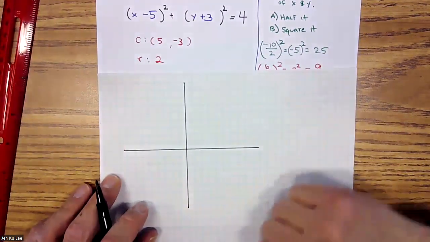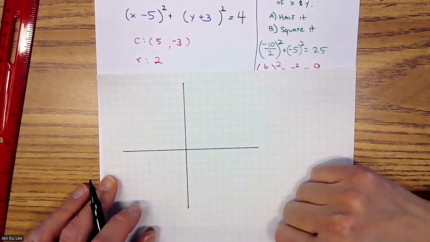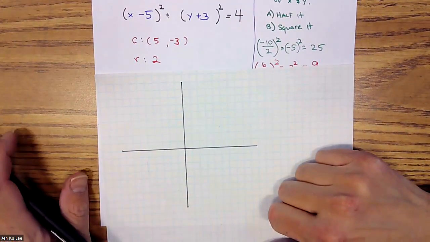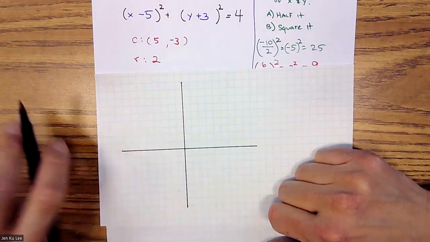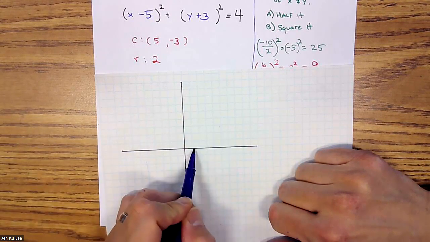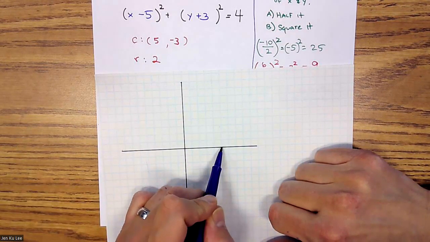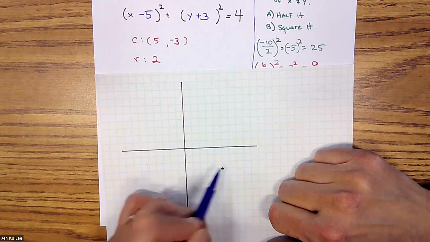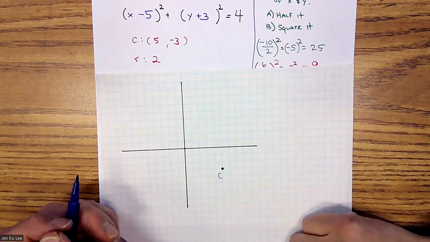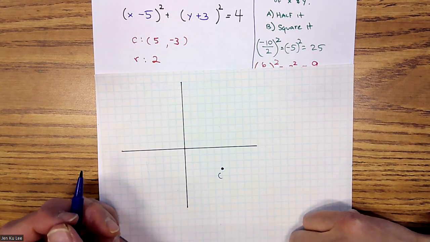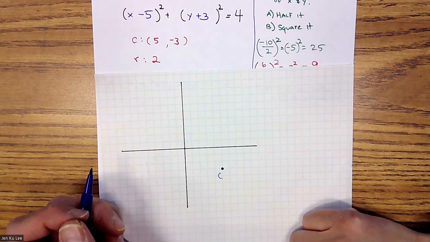All right. So here's my x and my y, right? My center is (5, -3). So I'm going to graph that first. 1, 2, 3, 4, 5. 1, 2, 3. Right? That's my center, C. Okay. My radius is 2, right?